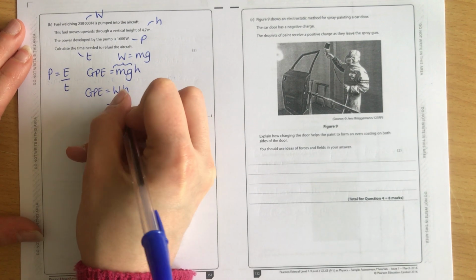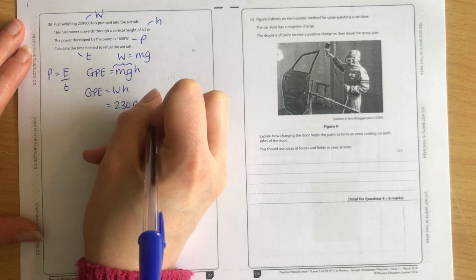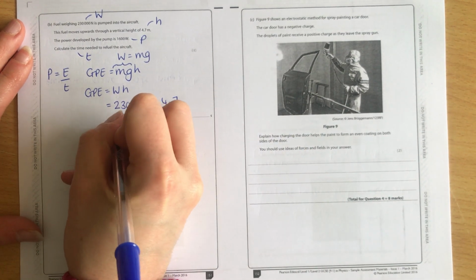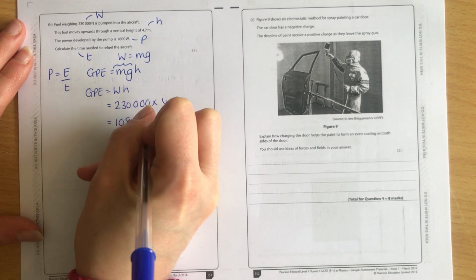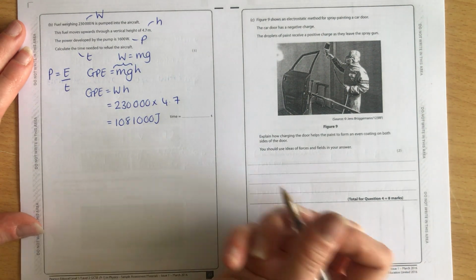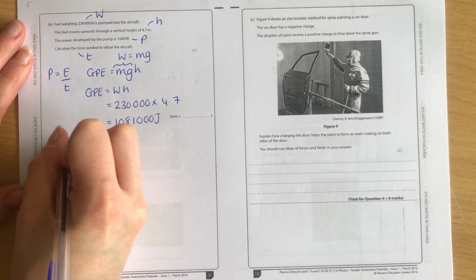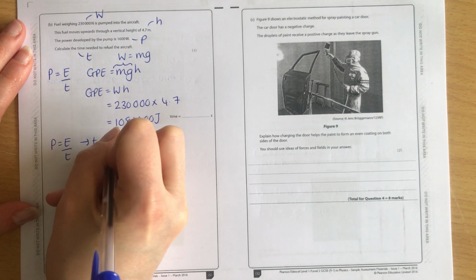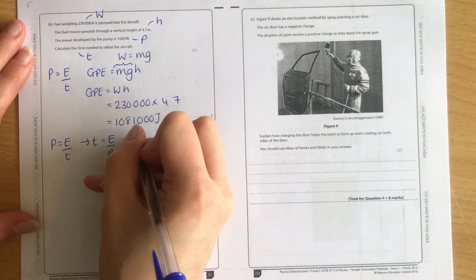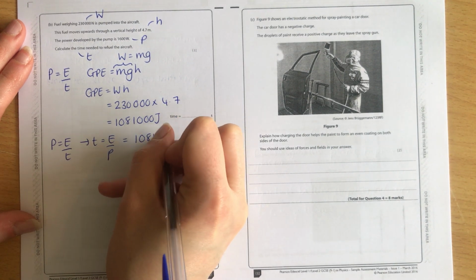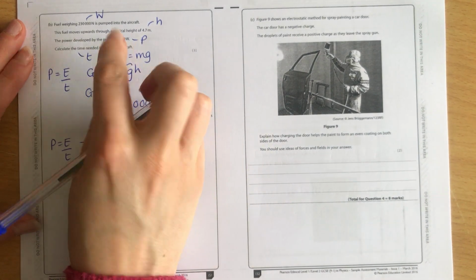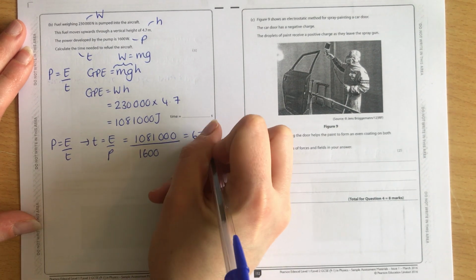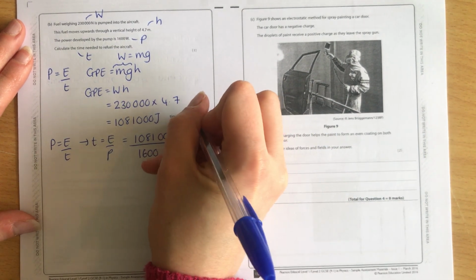So the weight, we're told, is 230,000 newtons, and it travels up 4.7 metres. So that gives me GPE of 1,081,000 joules on the calculator. And now power equals energy over time. Therefore, time equals energy over power, which is 1,081,000 divided by the power, 1600. And it comes out as 676 seconds, which doesn't seem ridiculous.